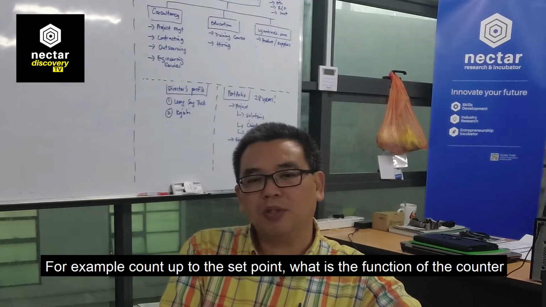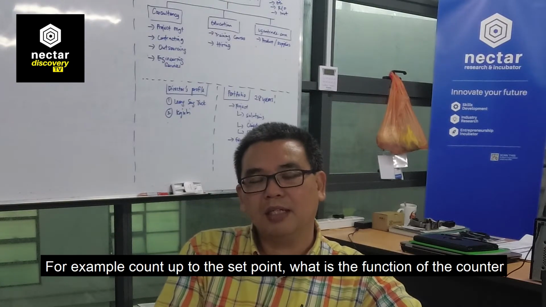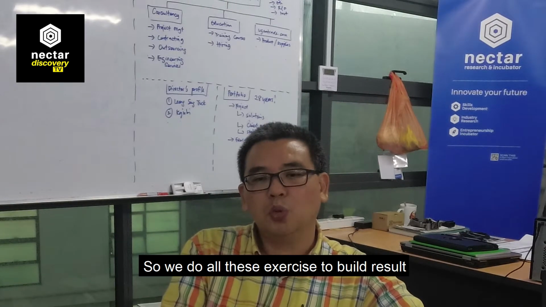For example, count up to the set point. What is the function of the counter at the end? So we do all these exercises to produce results.